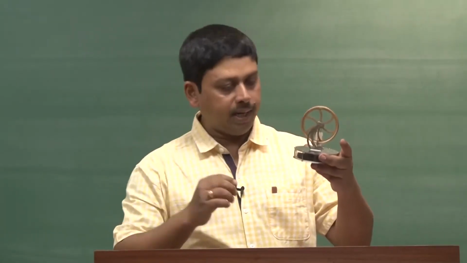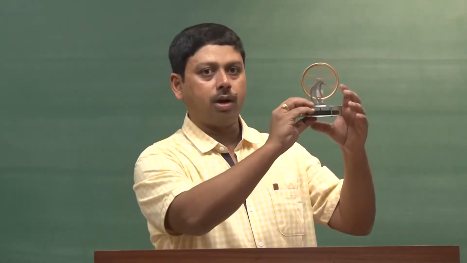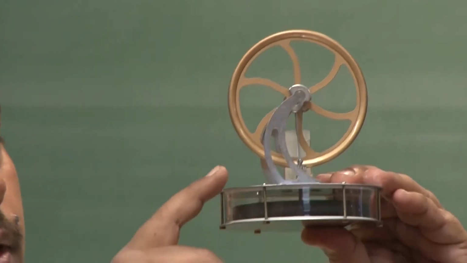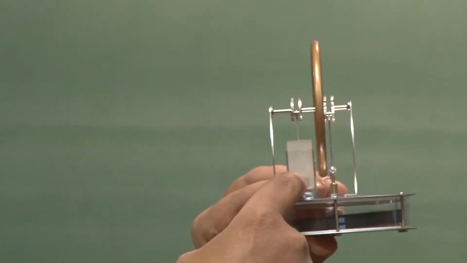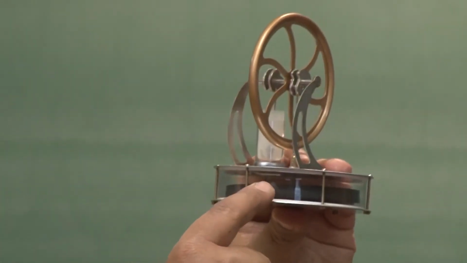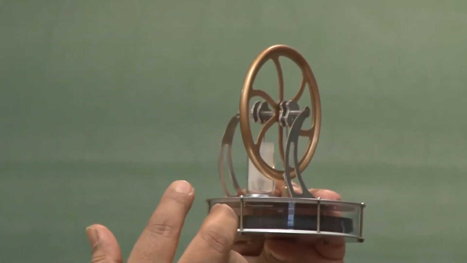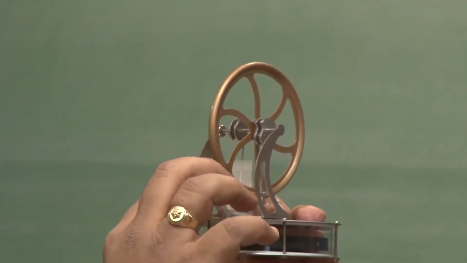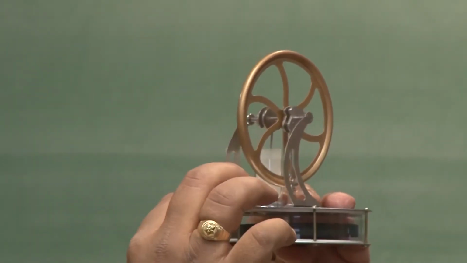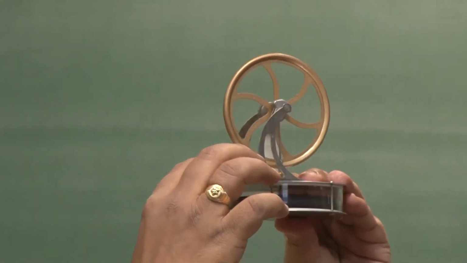So, the Stirling engine typically has a few important components. This is an example of a Stirling engine model. As you can see, there is only one piston here, and there is a displacer made of foam, which is inside here. The whole thing is sealed, there is a gas inside this system.